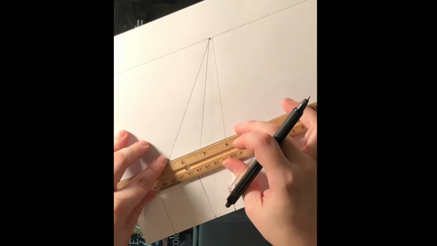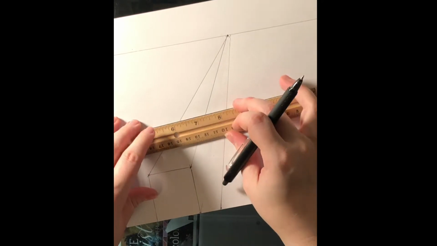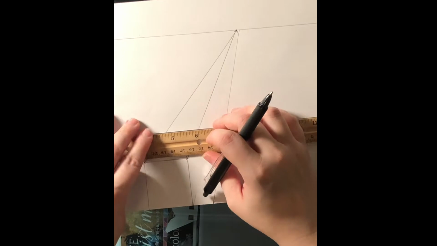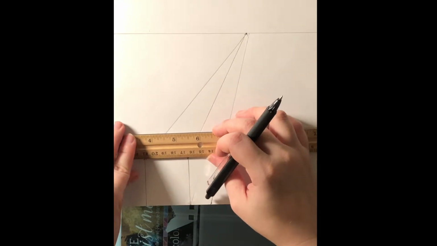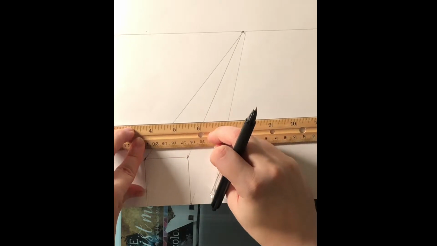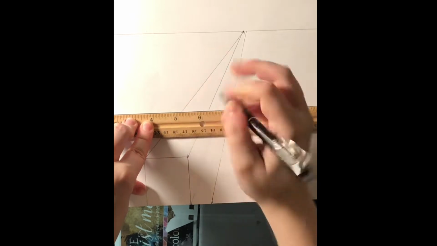So now I'm going to make some parallel lines. To make some parallel lines to cut this off to create the side of the building, I want to first line my ruler up with the edge of my object. And then I want to just slide it as far back as I want my building to go, and then I'll make a mark.